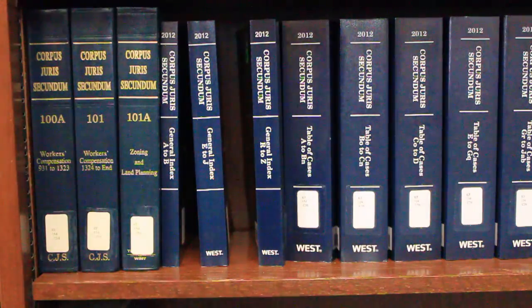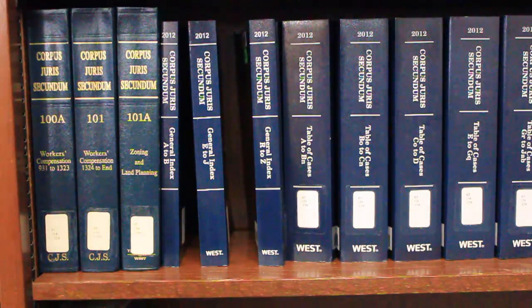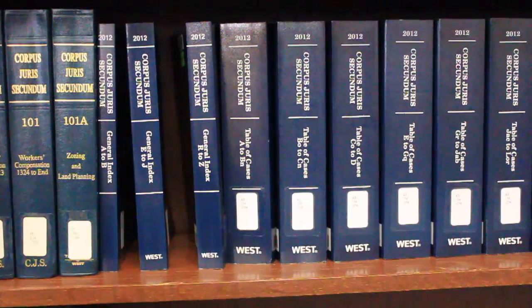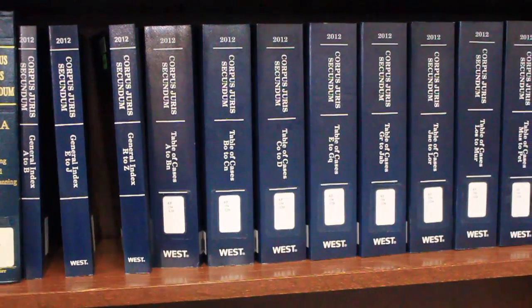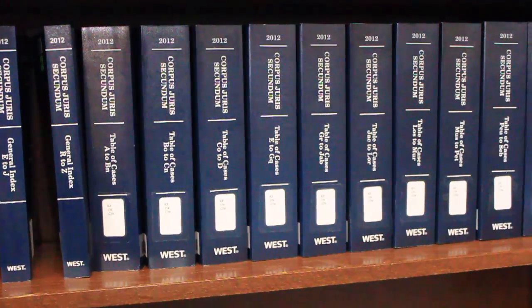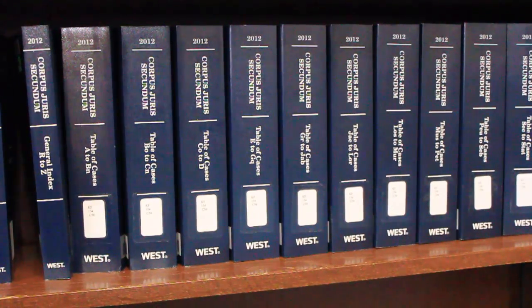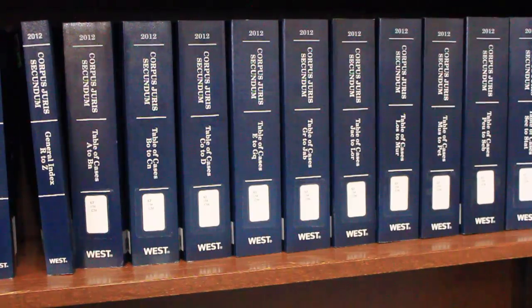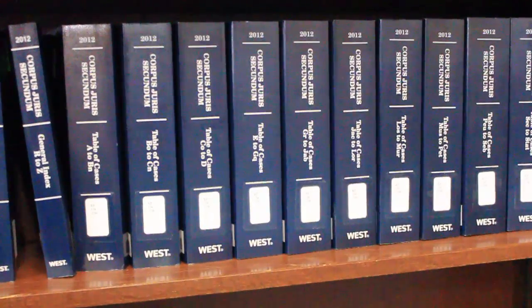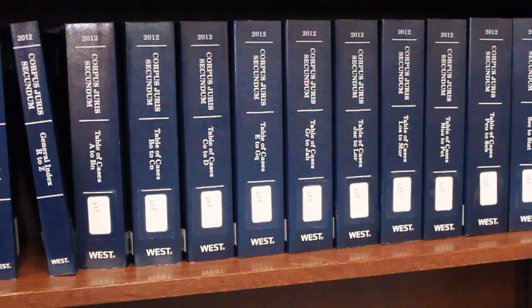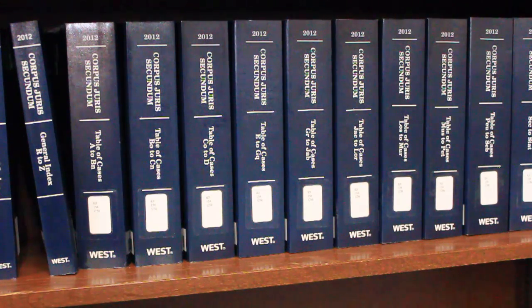As a quick side note, I'll add that next to the indexes you have these tables of cases. You can access the information in Corpus Juris Secundum by using a case you already know. So we know Campbell, for instance, so we can go into the table of cases with Campbell, and then the table of cases will tell us about every section in Corpus Juris Secundum that uses Campbell. So it's another way to find on-point sections in this index.